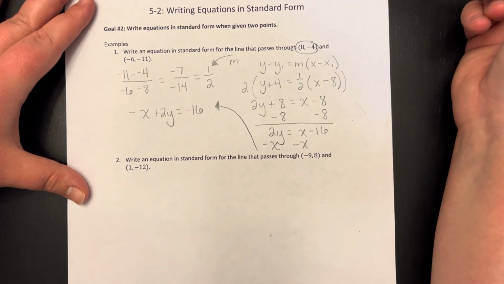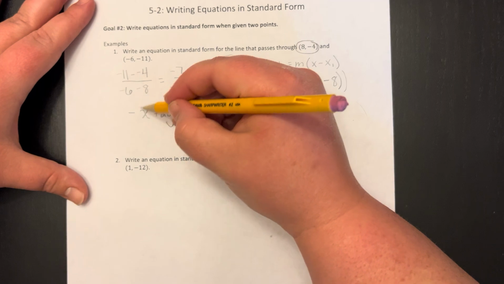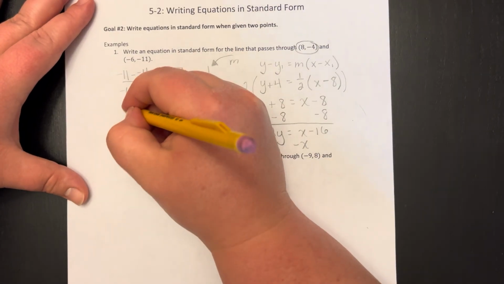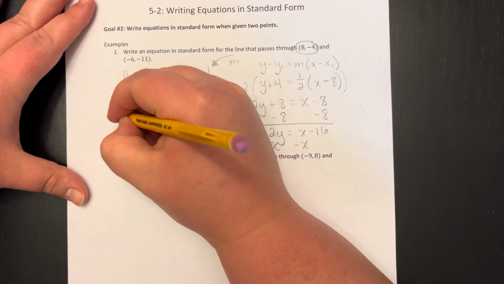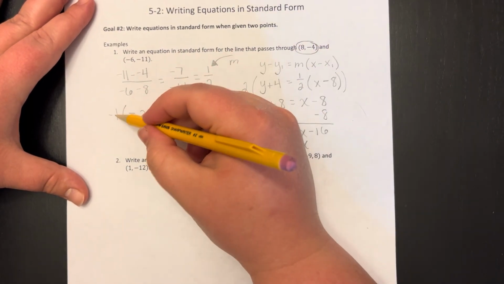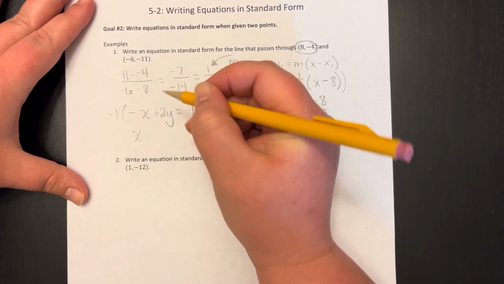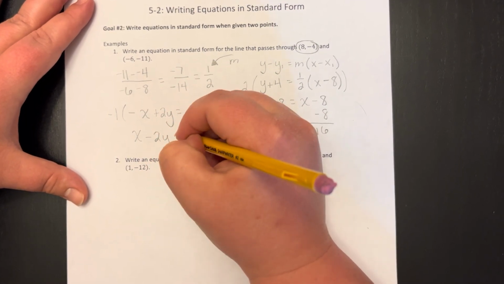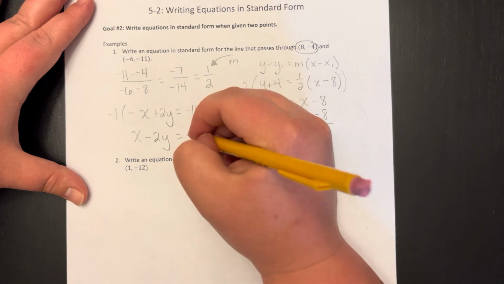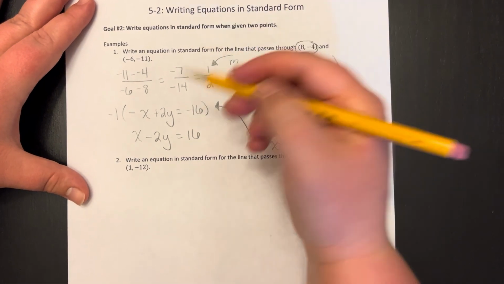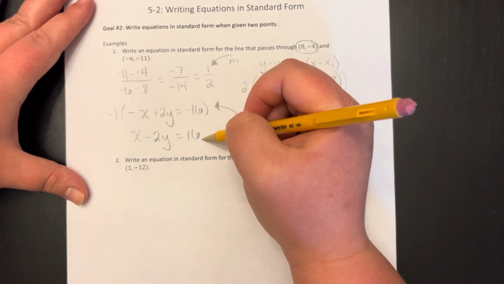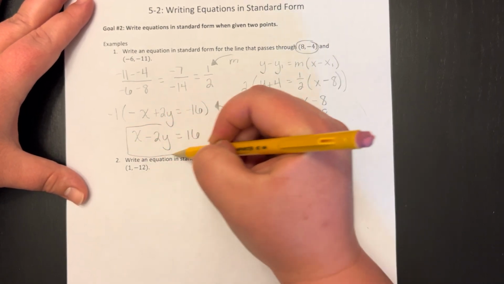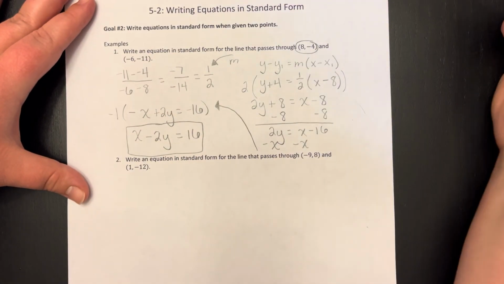All right, I've got x, y equals a constant. I don't have any fractions or decimals, but I do have a negative in front of the x, which I need to get rid of. And the easiest way to do that is to multiply the entire equation by -1. -1 times -x is positive x. -1 times 2y is -2y equals -1 times -16 is positive 16. So now we have x, y equals a constant, no fractions, decimals, and the x term is positive. So this is my standard form equation.